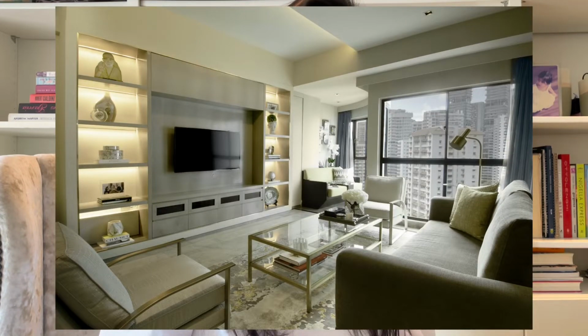Here I chose the TV wall, which houses the TV as well as storage. In a small space, what ends up happening is that the TV becomes the focal point in a living area. But that does not have to be the case in every space.